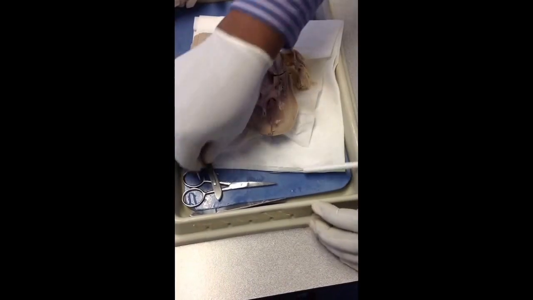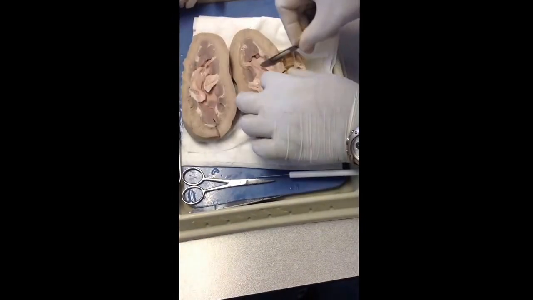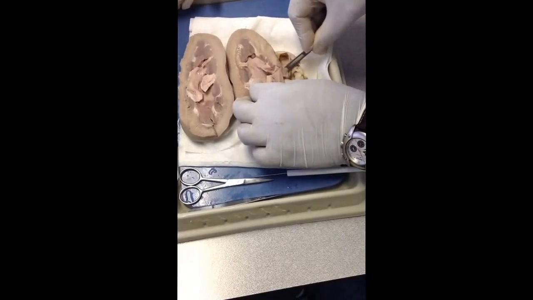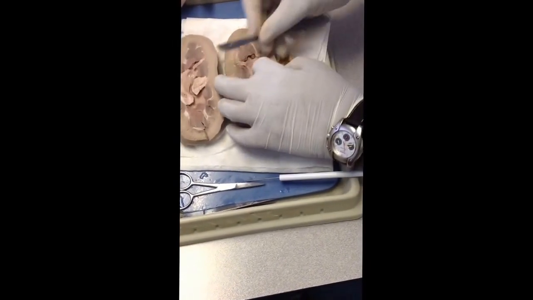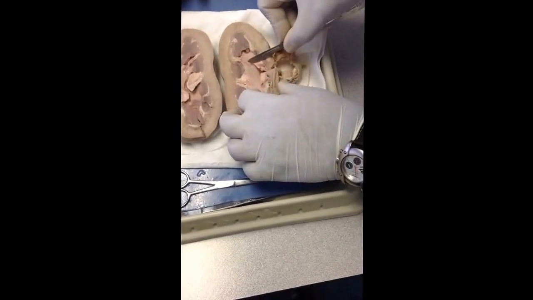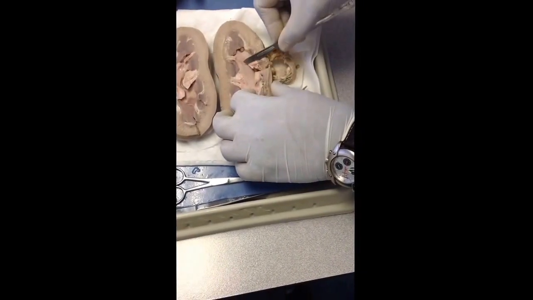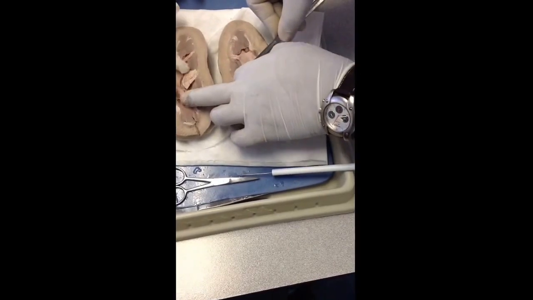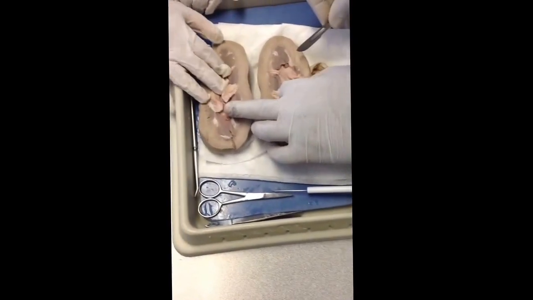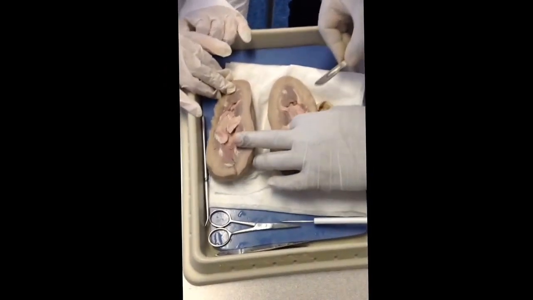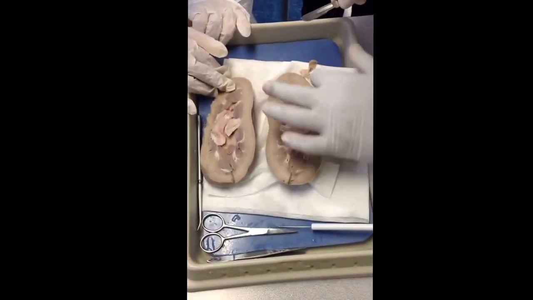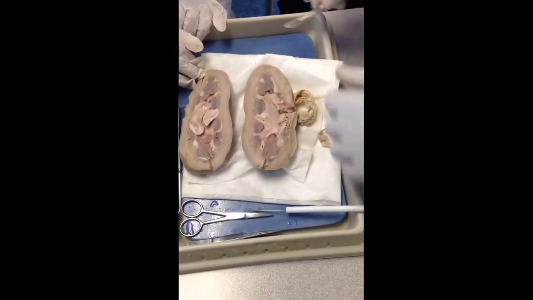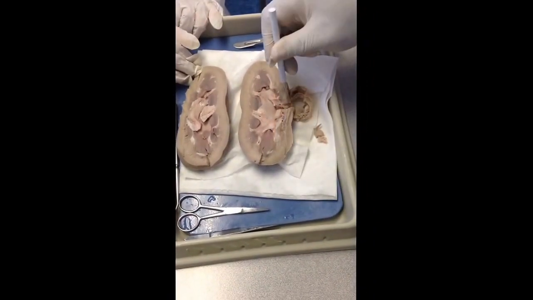Let me cut this out a little bit more so that we'll be talking properly. So this drains into your ureter. So this is the ureter.